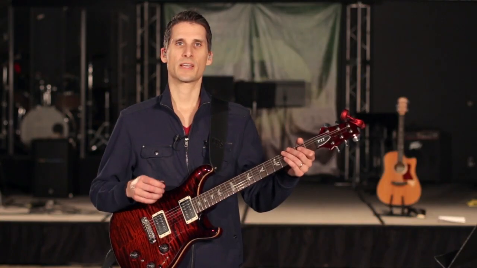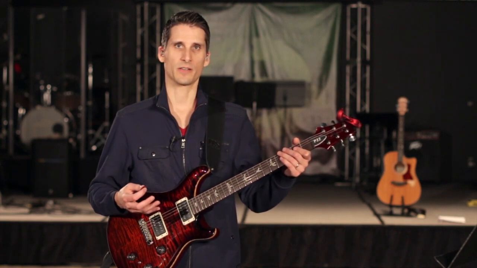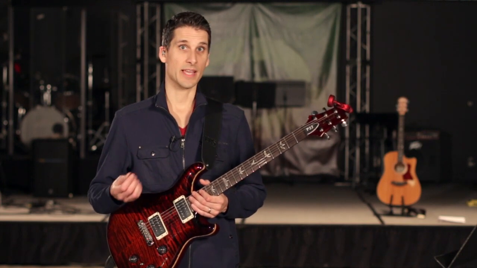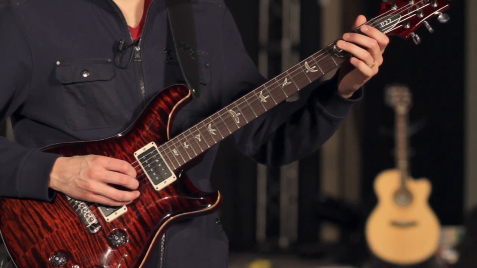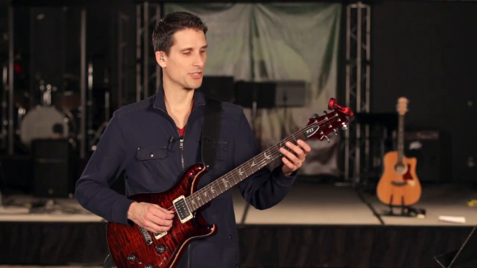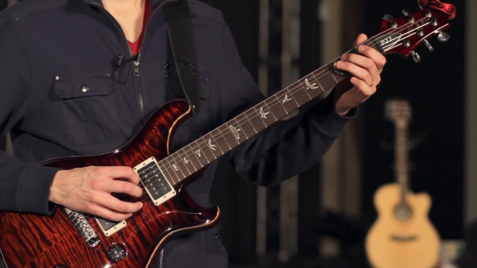Okay, so you know that the harmonic minor scale is made from the natural minor scale by raising the 7th degree. So for example, the A natural minor scale has a G natural in it. And if you raise that G to G sharp, you create the A harmonic minor scale.